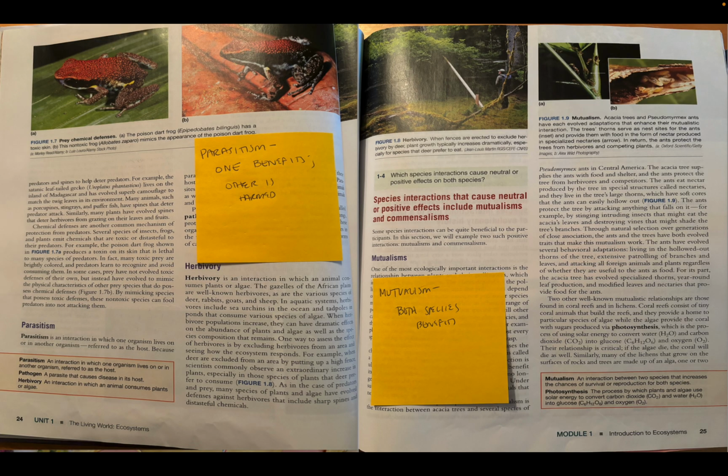So then we move into parasitism, and when you think about this, you want to think that one organism is benefiting, the other is harmed. A great example would be a tapeworm, and that tapeworm uses the host's nutrients to thrive. If we look at the next type of symbiotic relationship, we move into mutualism.